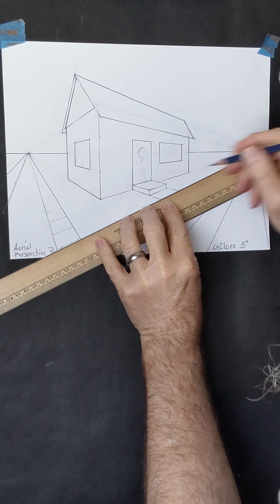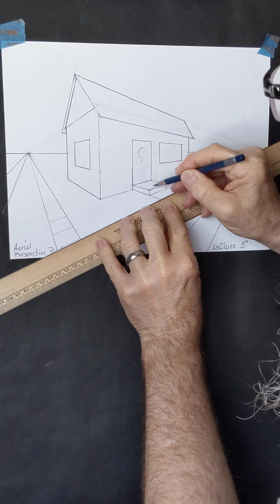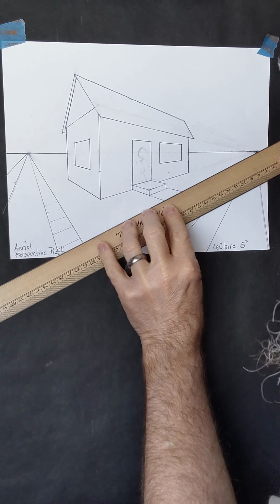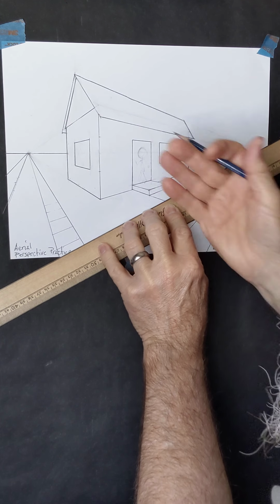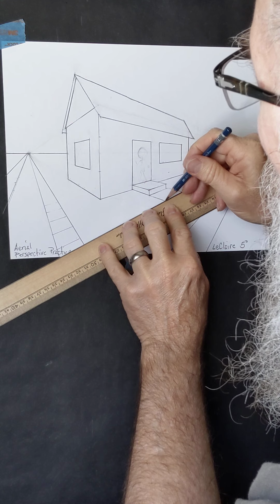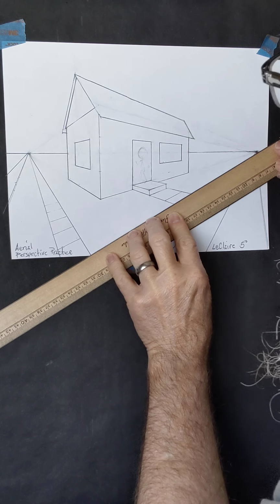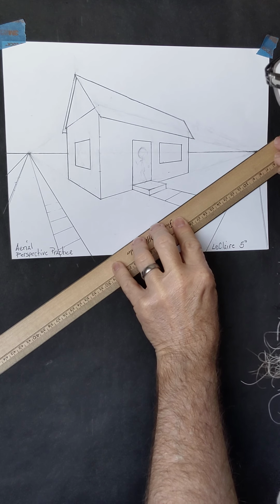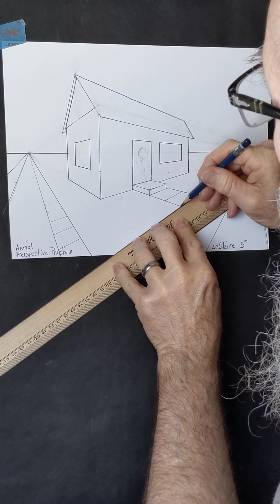And if we use this as our main guide, the distance for each of the pads of cement should be maybe about like that, and getting a little bit bigger as they get a little closer to us, but not much. A little bit bigger.